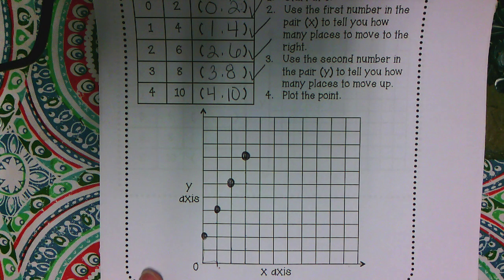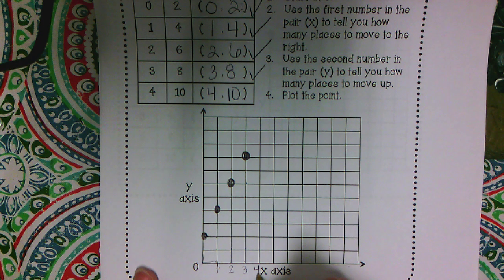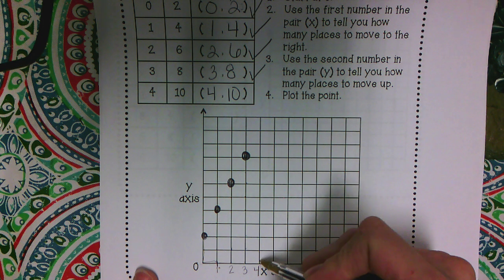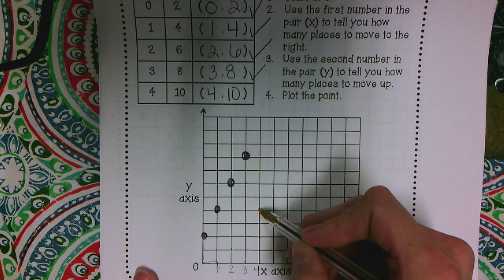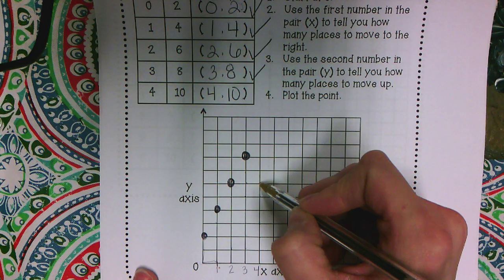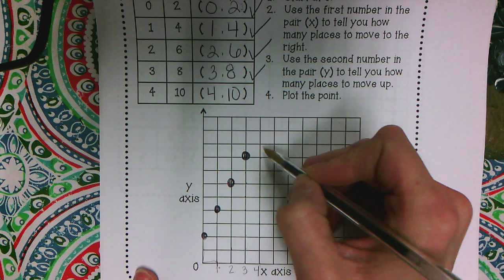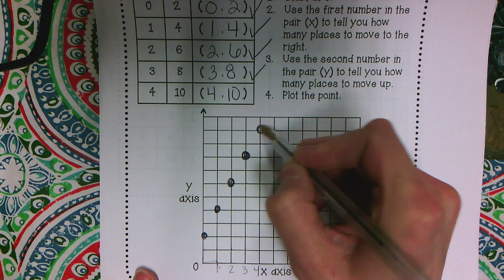And then our last one is 4, 10. So we're going to go over 1, 2, 3, 4. And then we're going to count up 10. So 1, 2, 3, 4, 5, 6, 7, 8, 9, 10. Right here.